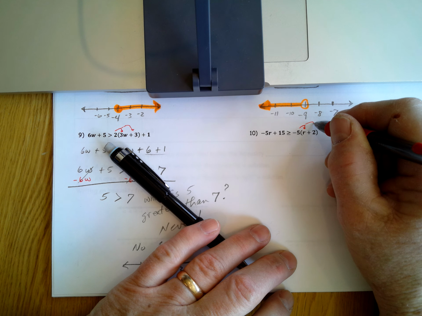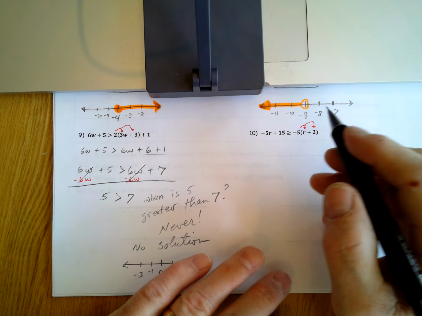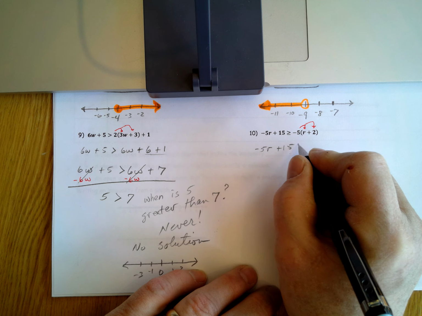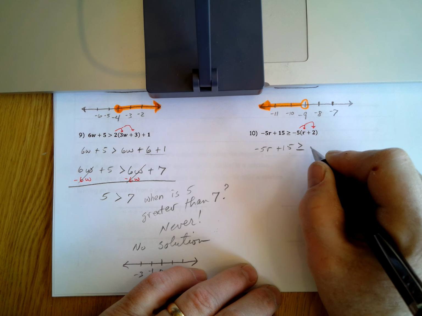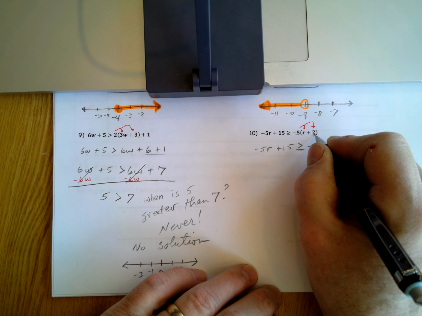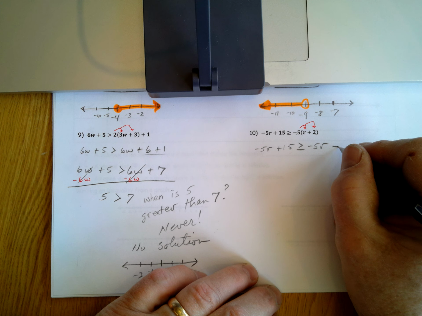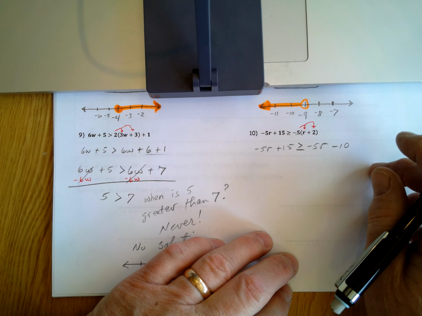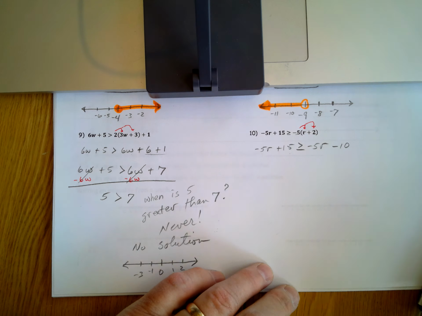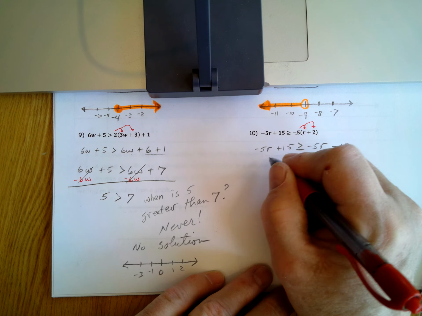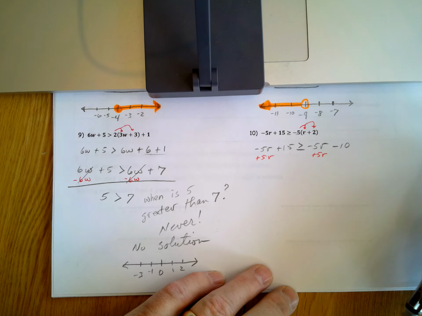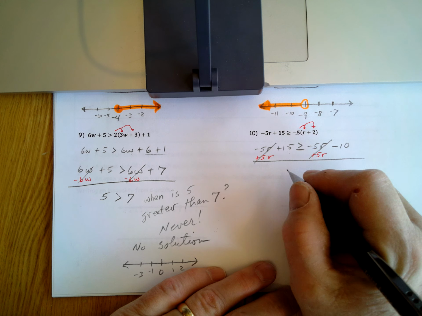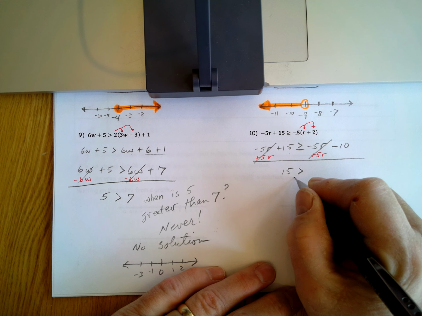Okay. So we're going to distribute that -5 through. Rewrite the left. -5 times r is -5r. -5 times 2 is -10. Okay. -10. Now we're going to add 5r to both sides. Collect our variables on the left. At least that's our attempt. And we're going to end up with 15 is greater than or equal to -10.